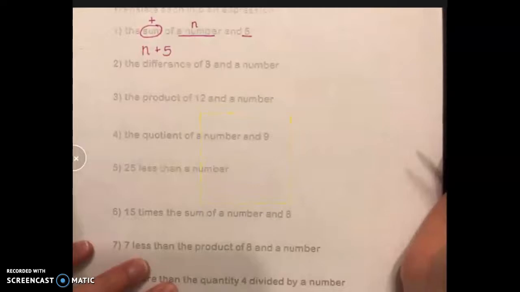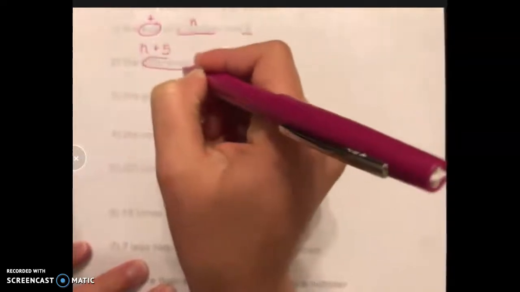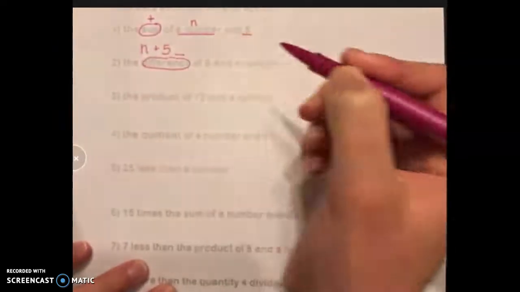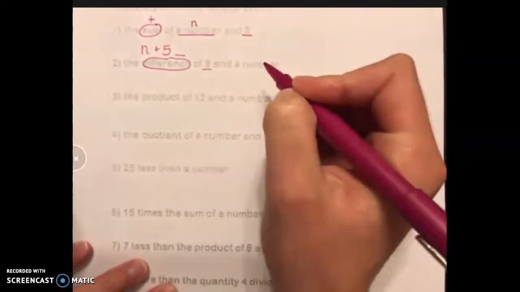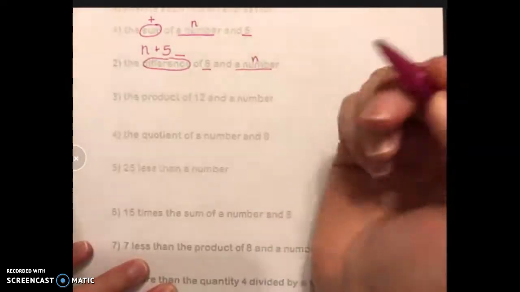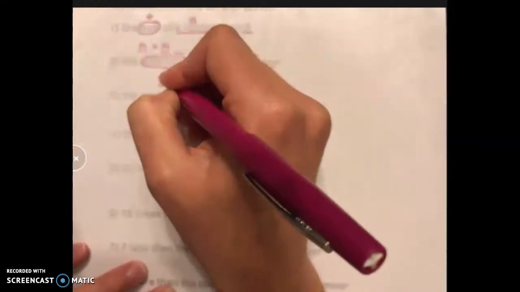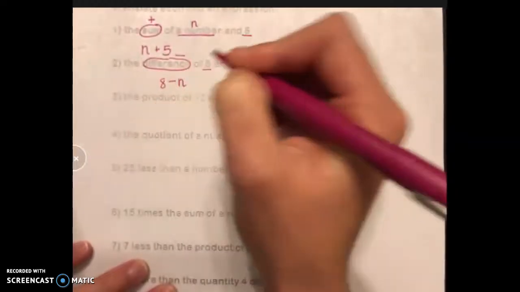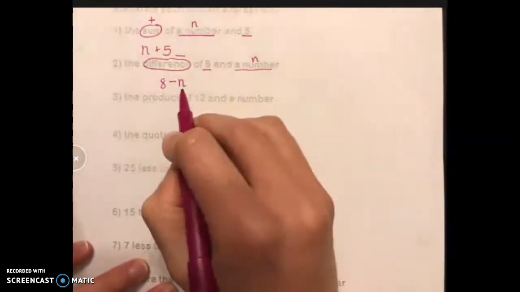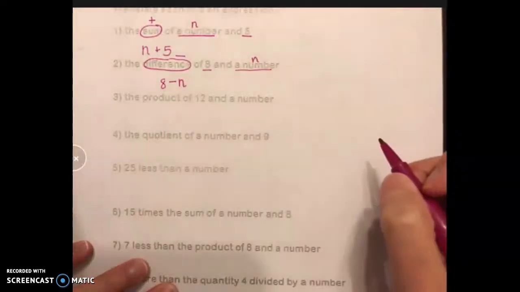All right. Number 2, the difference of 8 and a number. If we have the difference of something, we'd be wanting to subtract. We're going to find the difference of 8 and a number. We're going to use a variable to represent that because we don't know what that number is. So that would be 8, we're going to subtract, and a number. So 8 minus some number. So the difference of 8 and a number.